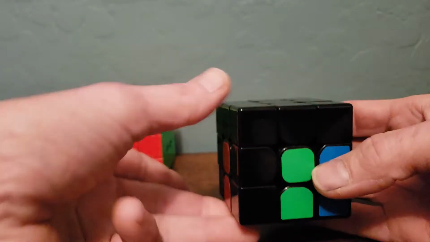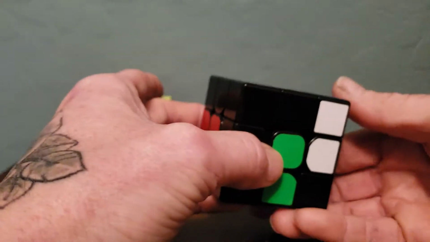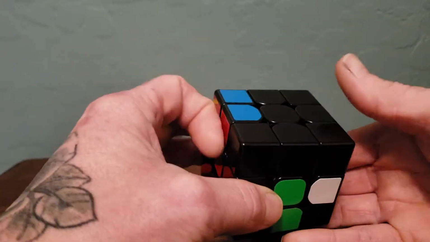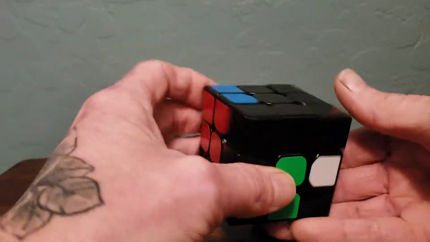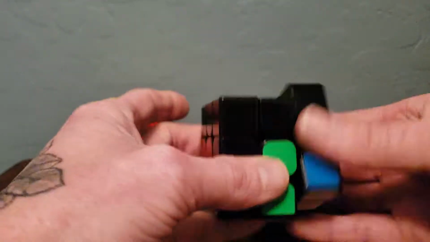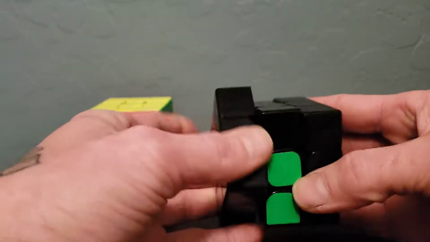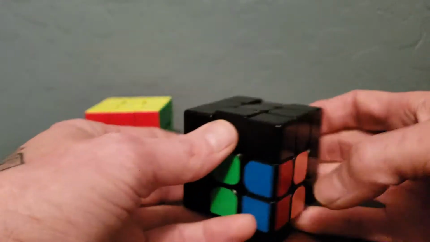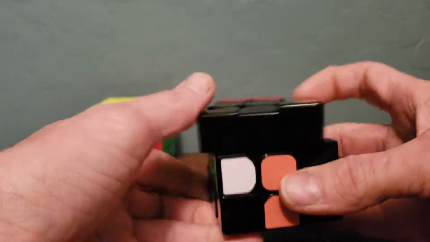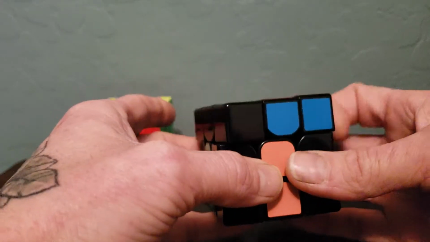The way you can swap these is you regrip here, pull up, then pull up here, U2, put them both down. So it's just going to swap those pairs. And that's pretty easy to do from all angles.